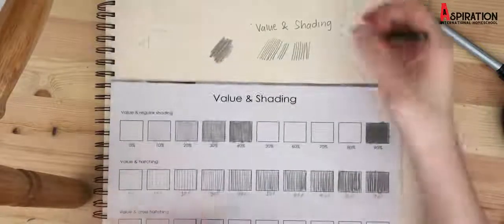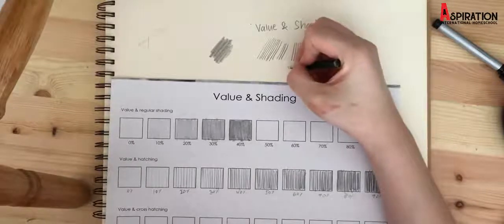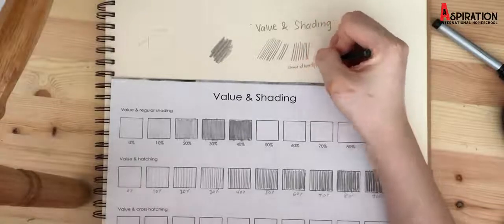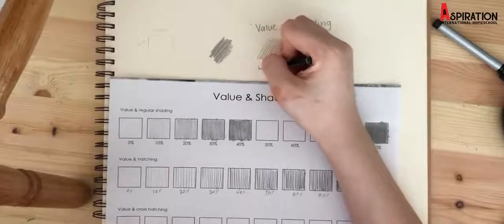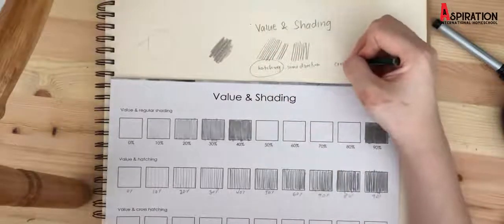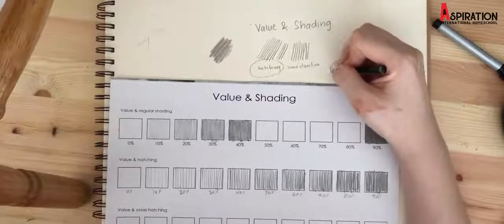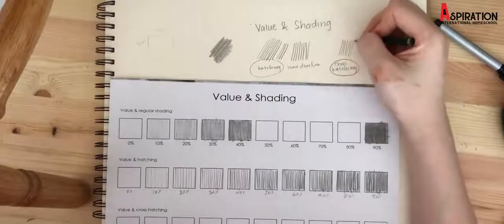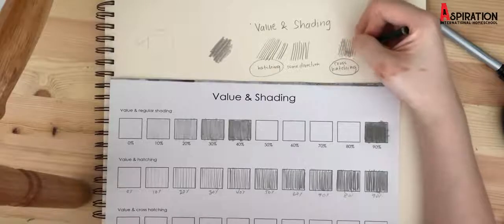And finally, the last one will be cross-hatching. It's really simple. It's all in the same direction for hatching. So if you can tell by the name, cross-hatching would mean that there will be different hatching, but crossed. So we'll start in one direction, and then after that, you cross it with another set of hatching.